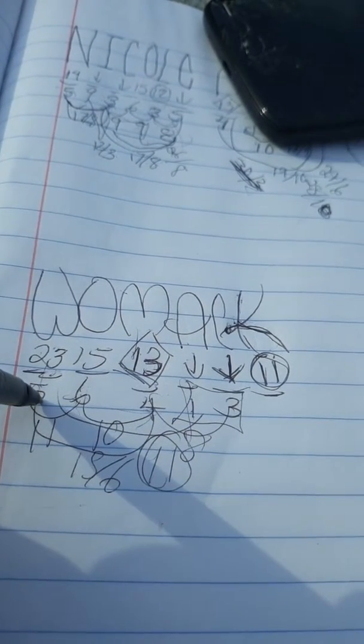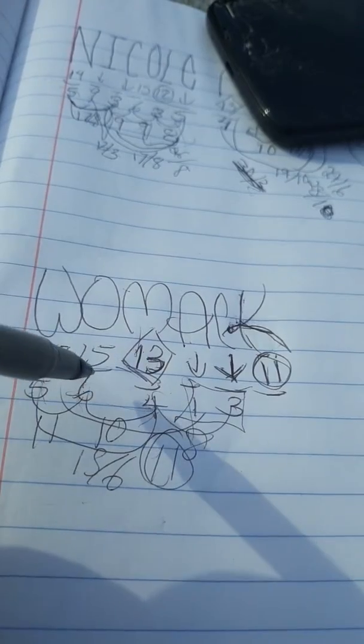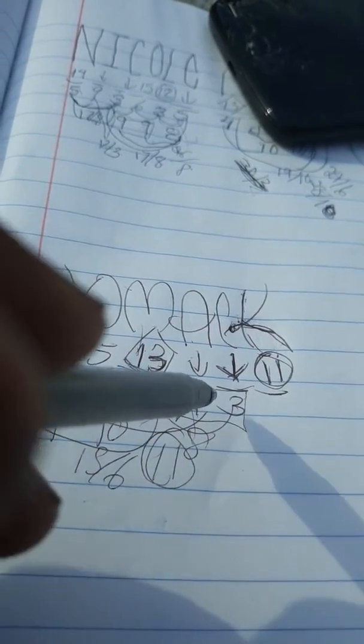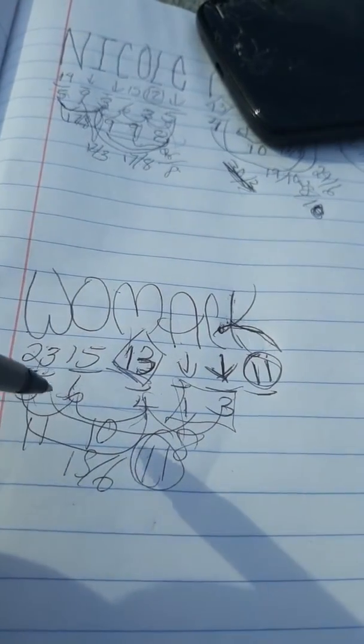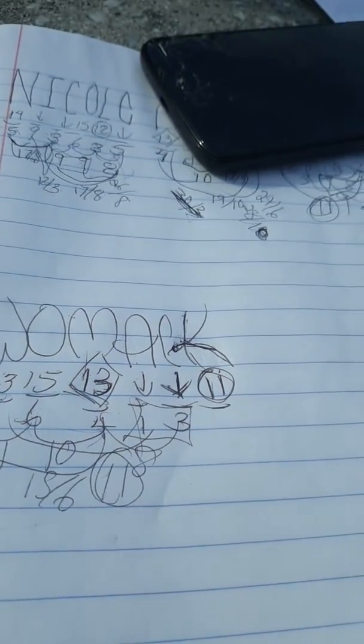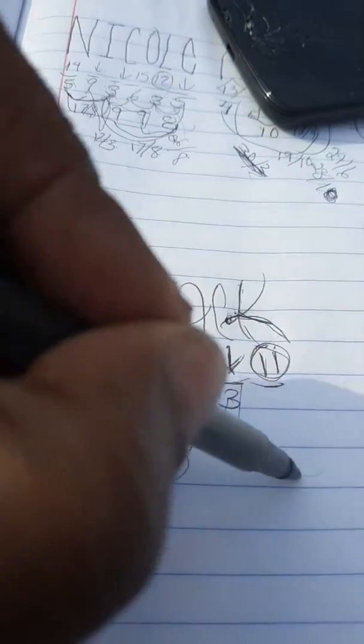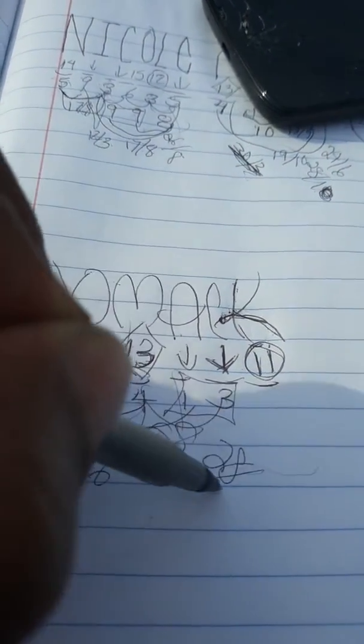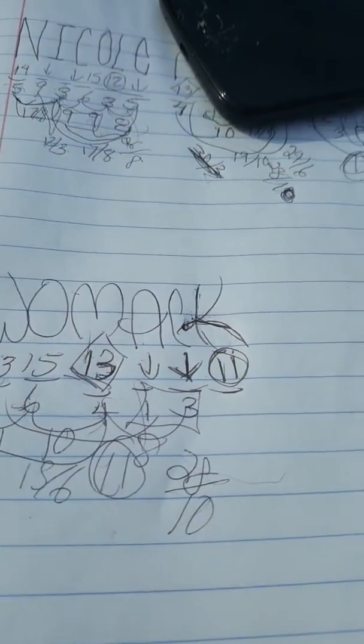How else do I want to do this? I did this with the 11, right? Yep. 11, 14. Plus this is 28. Again with the 28. That's going to give me 10, which is a sextile number.